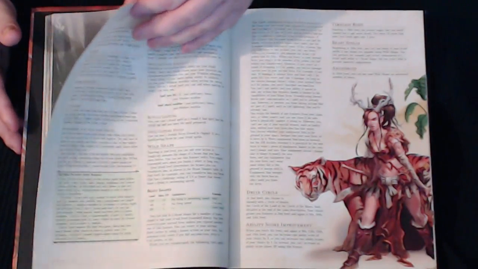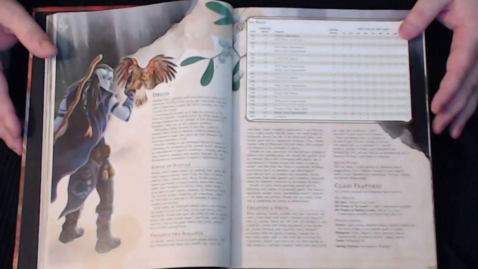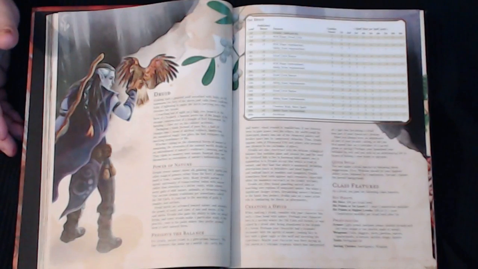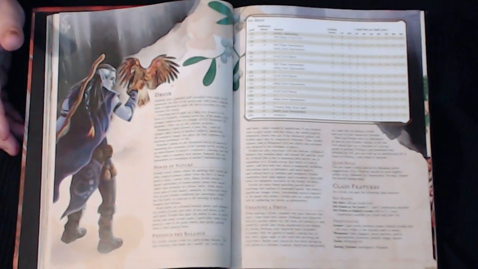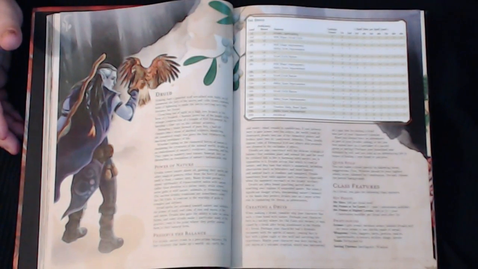So this pretty much has everything to do with playing a Druid. 6 pages of information that's chock full of beautiful art and lots of good information for you. And I hope this has helped you if you were wondering what the Druid class was about.